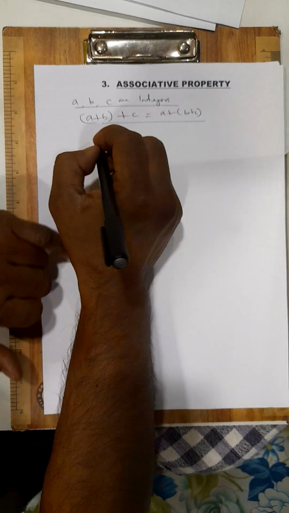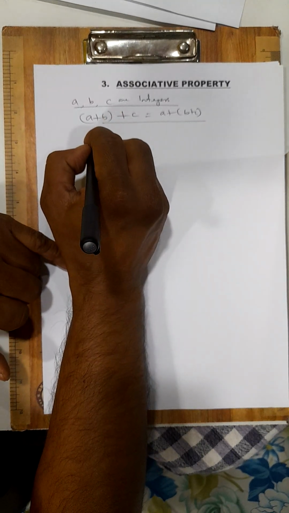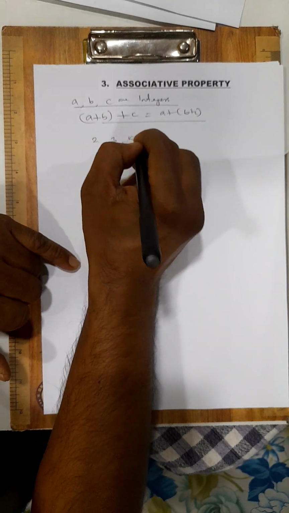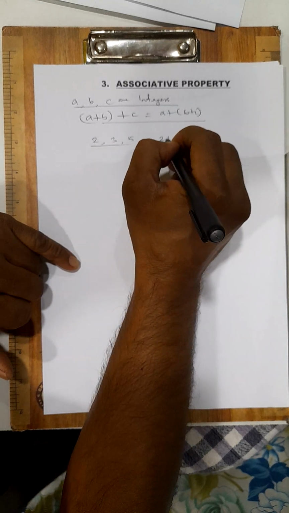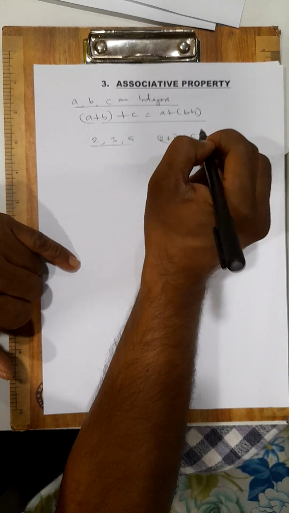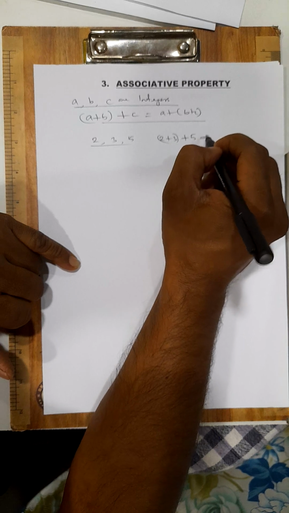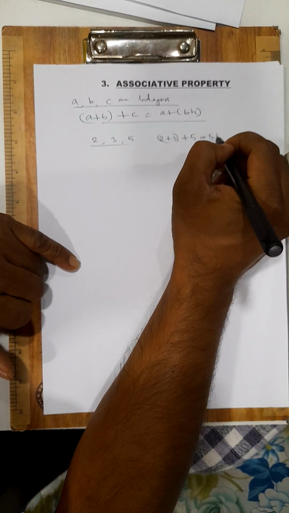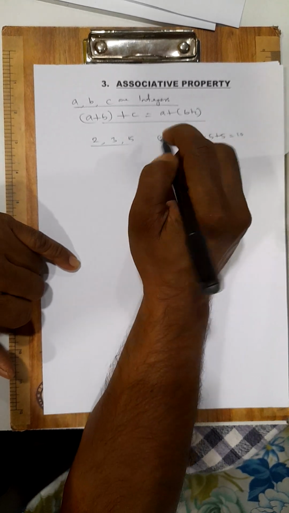Say for example, you may consider two integers, say 2, 3 and 5. Now you see 2 plus 3 plus 5. Let us find this sum. 2 plus 3, 5, plus 5 equal to 10.